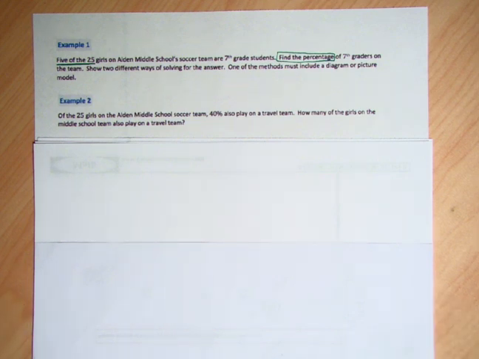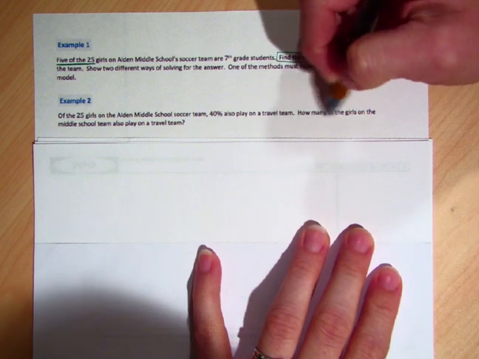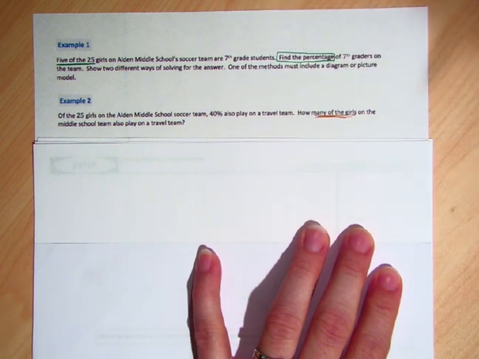Okay. This problem says, of the 25 girls on the Alden Middle School soccer team, 40% also play on a traveling team. How many of the girls in the middle school team also play on a traveling team? So I'm looking for how many girls. Okay, so I'm looking for the number of girls.